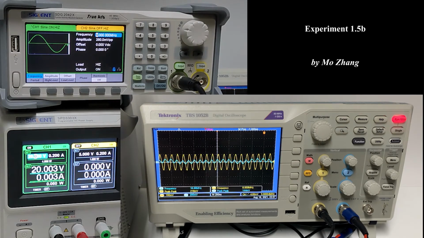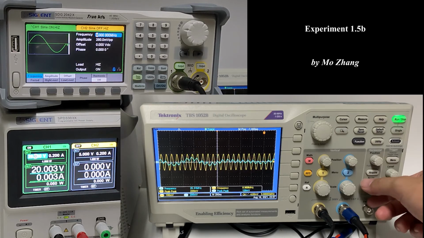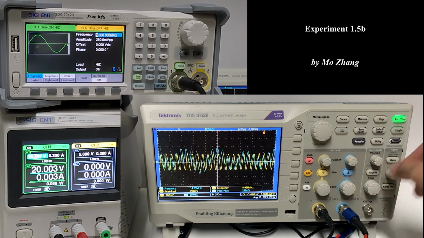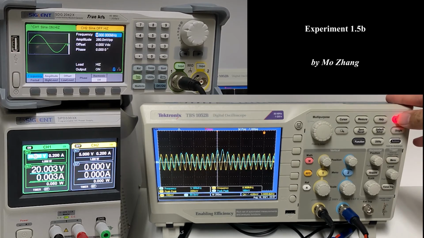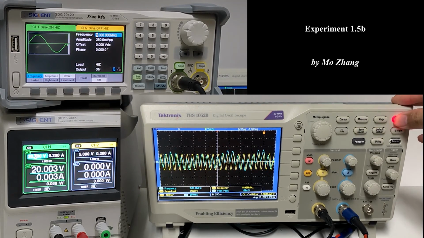9 megahertz. Let's try a different run. Input is 220 millivolt.